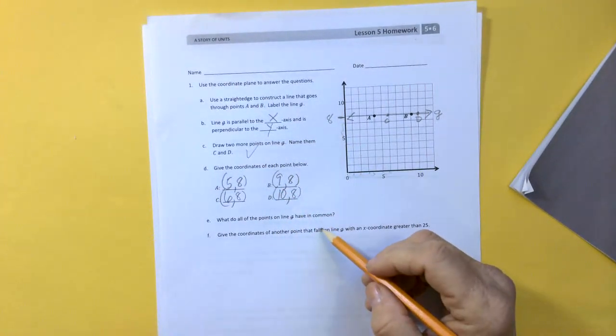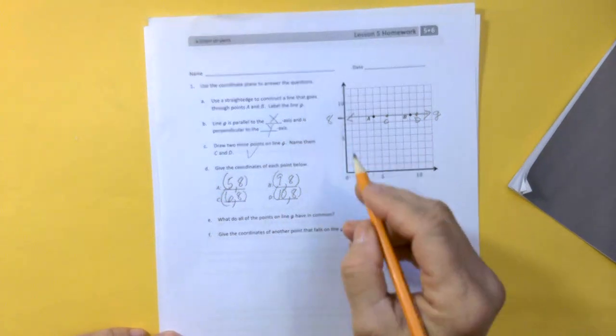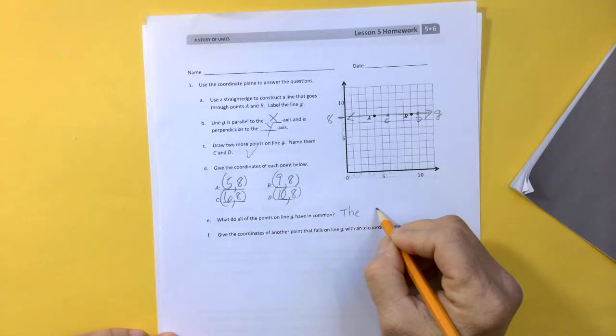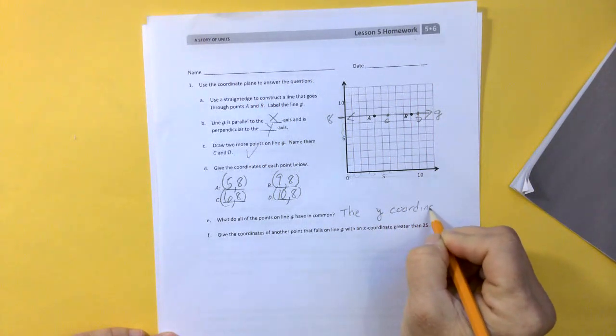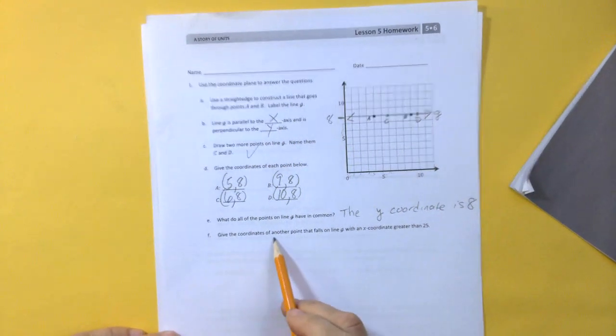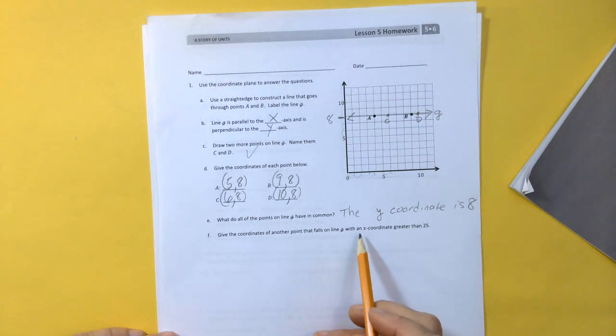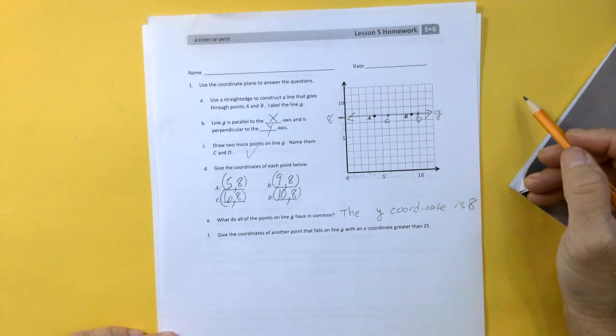What do all of the points on line G have in common? Well, we can see the y-coordinate is 8. Give the coordinates of another point that falls on line G with an x-coordinate greater than 25.